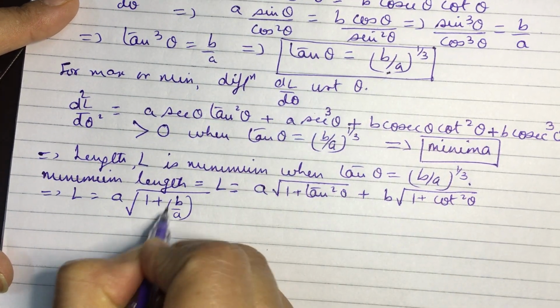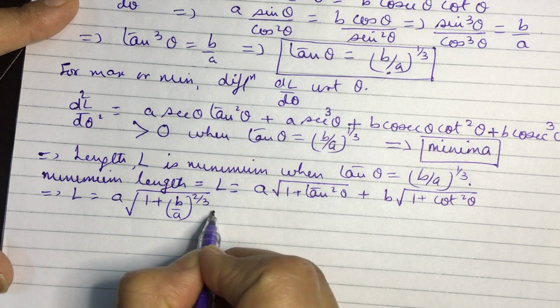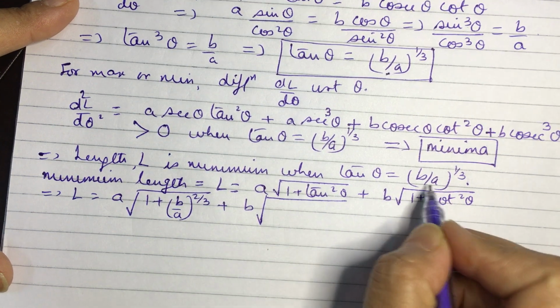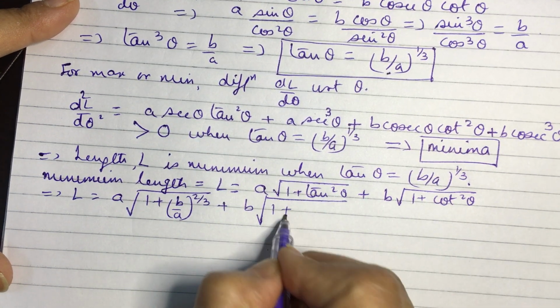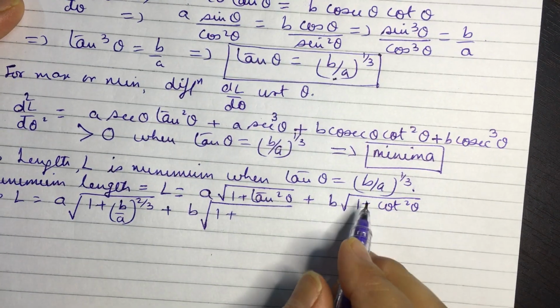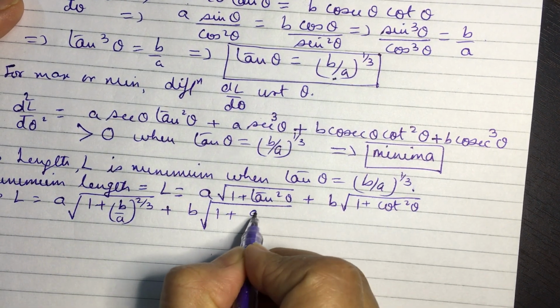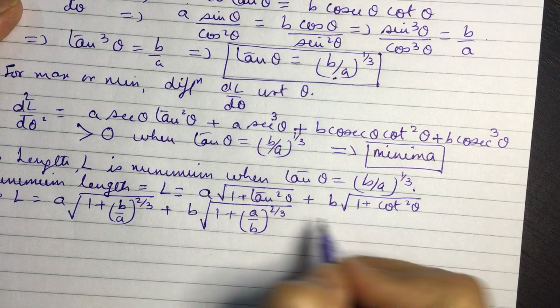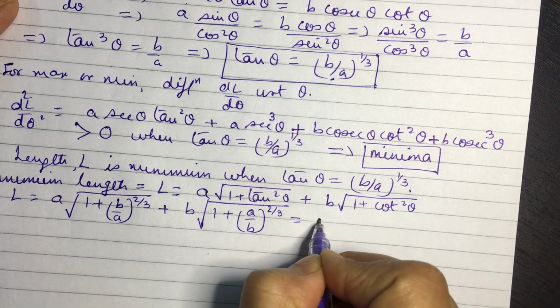So, I get (b by a) raised to the power of 2 by 3, plus B times under root of, now 1 plus cot square theta, where cot theta would be 1 upon tan theta, and so I get (a by b) raised to the power of 2 by 3. Now, let us simplify it. What do we get?